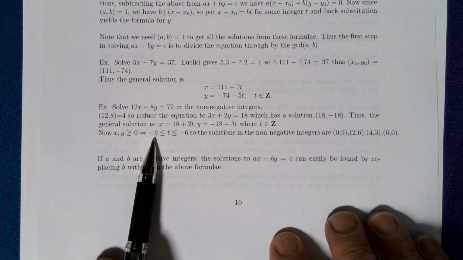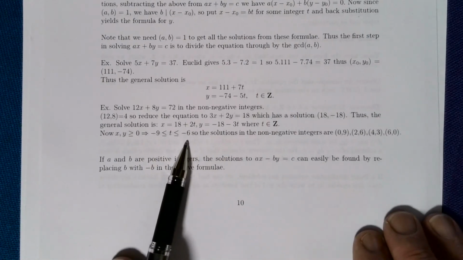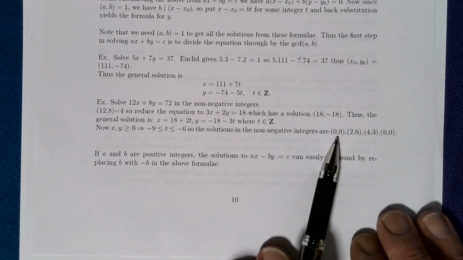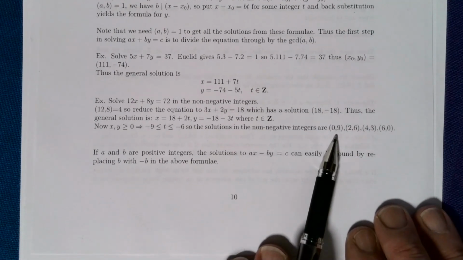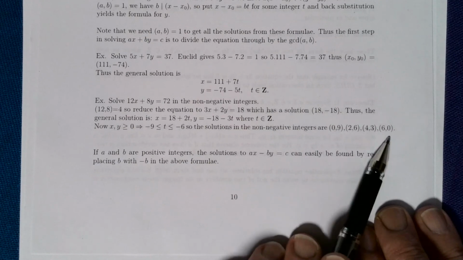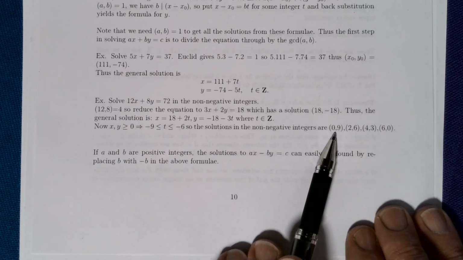So the only possibilities are going to be minus 9, minus 8, minus 7, minus 6. If you plug those in, you end up with these 4 solutions here. And again, geometrically, this is a line which cuts through the first quadrant, and these are the only points in the first quadrant and on the boundary which have positive coordinates.